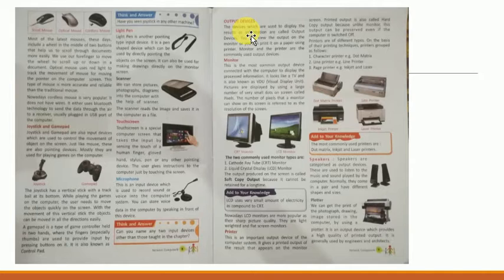So next one is output devices. The devices which are used to display results or information are called output devices. You can view the output on the monitor, or you can print it on paper using a printer. Monitor and printer are the commonly used output devices. Output device means you are getting the results. When we see it on a monitor, it is called soft copy, and when we get it on paper with the help of a printer, it means we are getting a hard copy of our output.